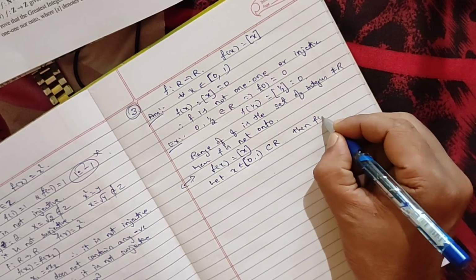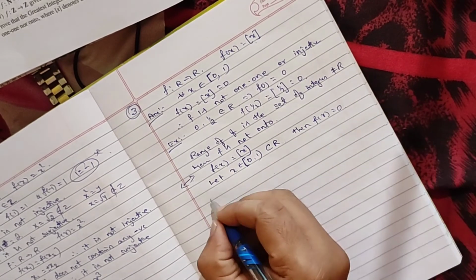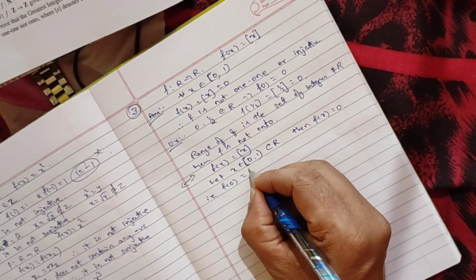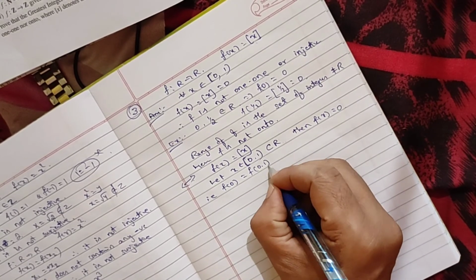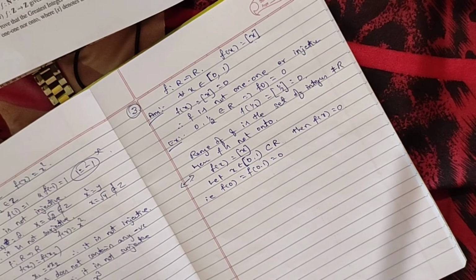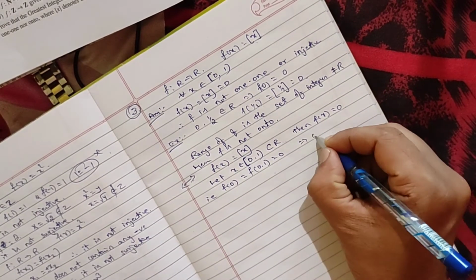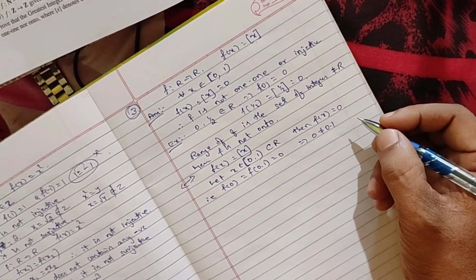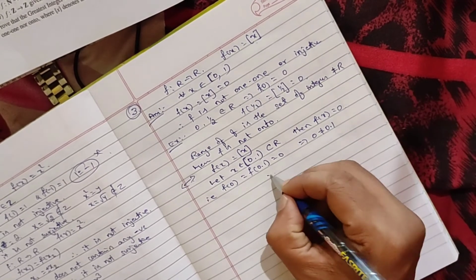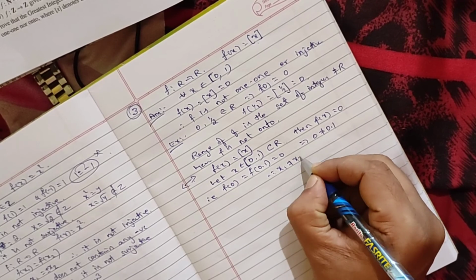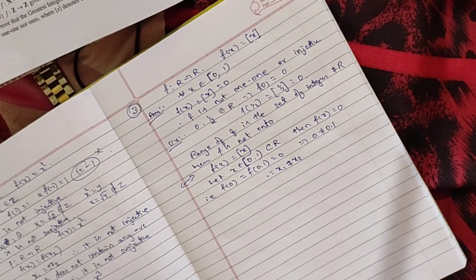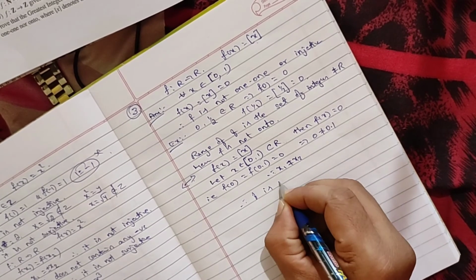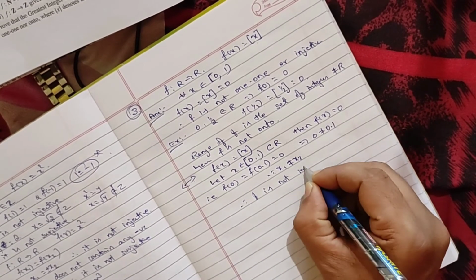Then f of x equals 0. That is, f of 0 equals f of 0.1, which equals 0 only, by the greatest integer function. This implies 0 is not equal to 0.1. Therefore, x1 is not equal to x2, yet the function values are equal. Therefore, f is not injective.